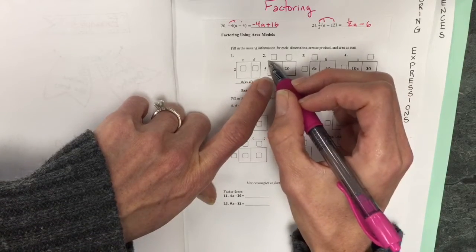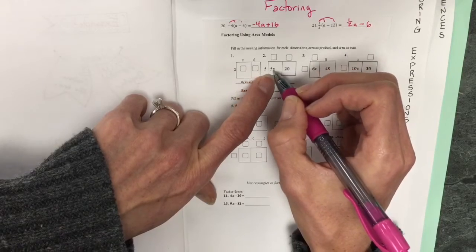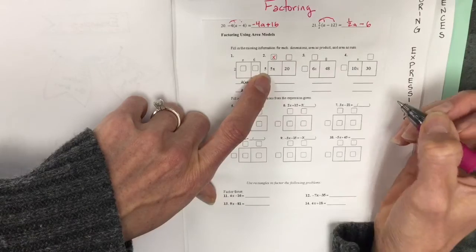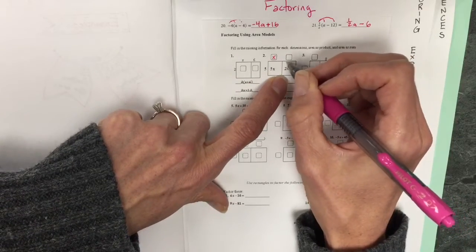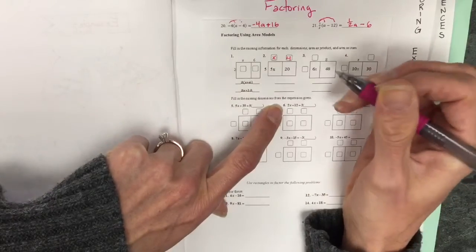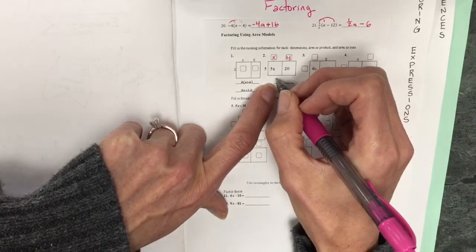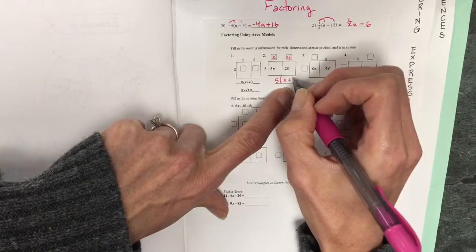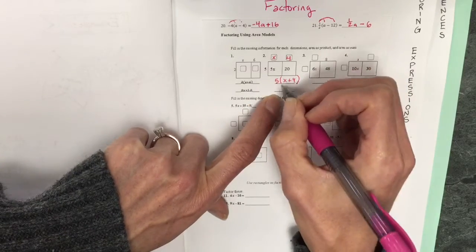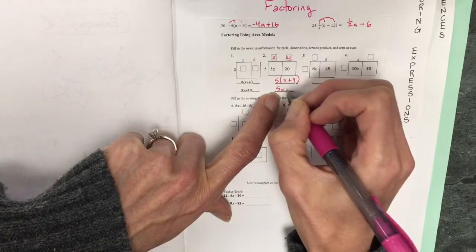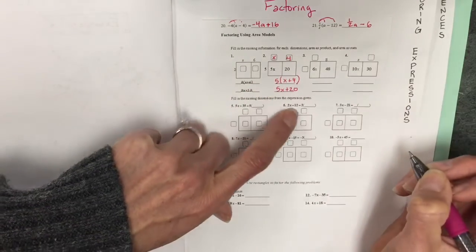The area of this square would be 5 times what gives you x? Well, 5 times x would give you 5x. And over here, the area of this square would be 20, or 5 times 4. So we would write 5 times x plus 4, and that would be 5x plus 20 after you distributed.